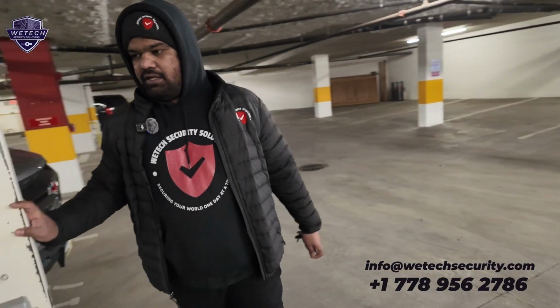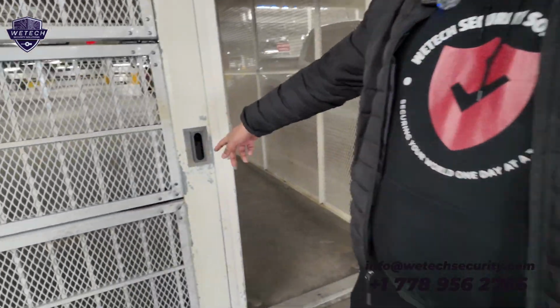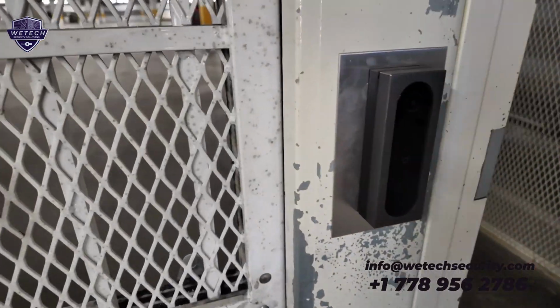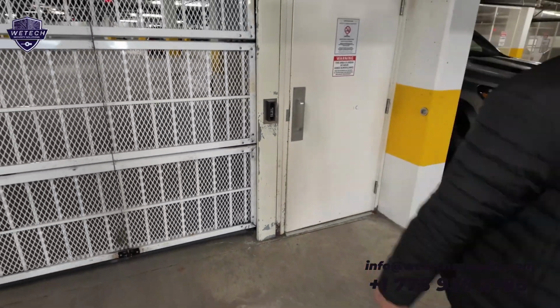Okay. And then we got one more reader here. We had to cut a custom stainless steel plate here, right? It looks beautiful. Use your fob to unlock it, phone, NFC, everything works great.